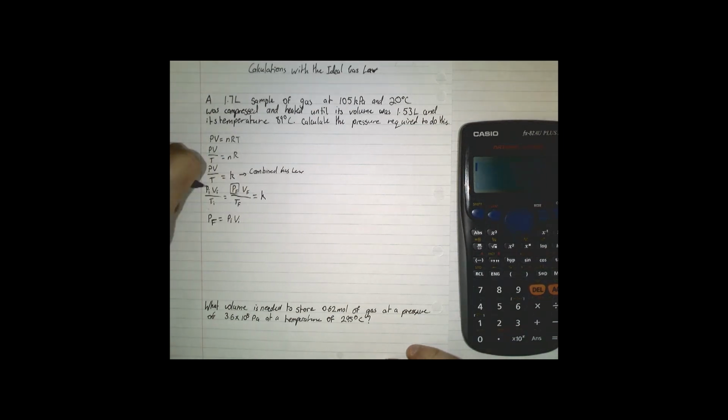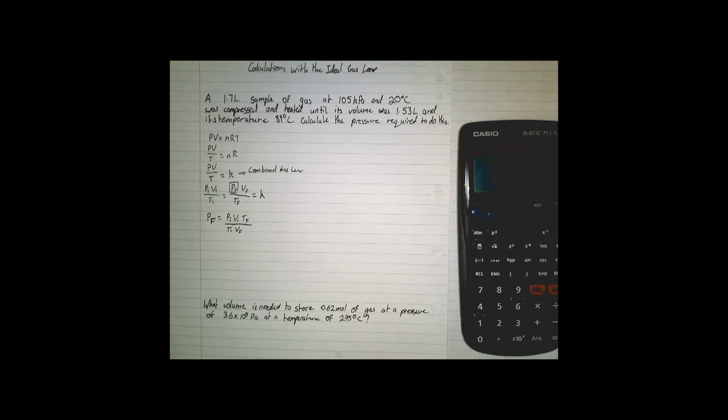And so I'm going to move my T up, so it's going to be multiplied by TF. And all of that is going to be divided by TI, and my VF moves down as well, so it'll be divided by TI times VF. And that's the equation that we're going to be running with for this question.